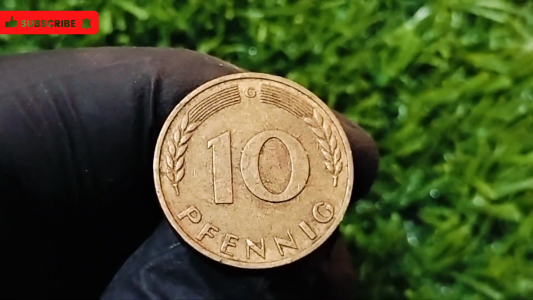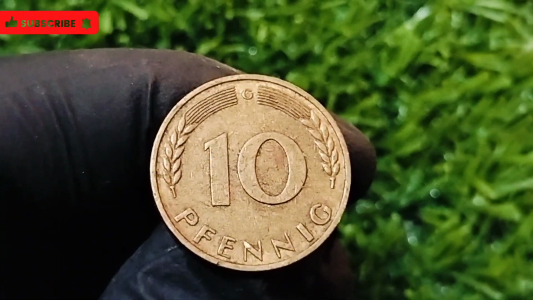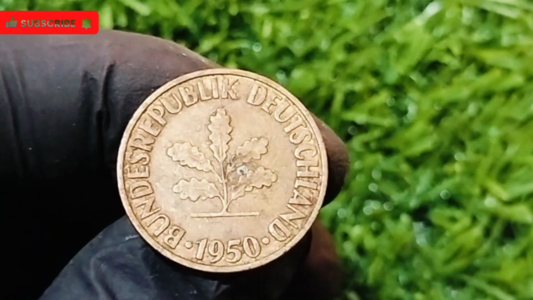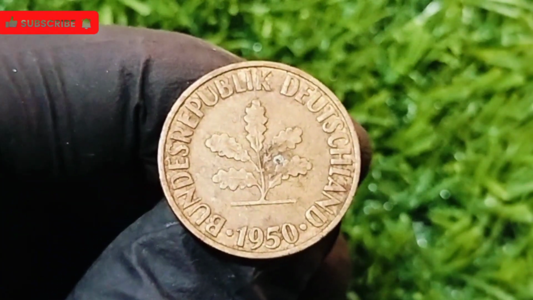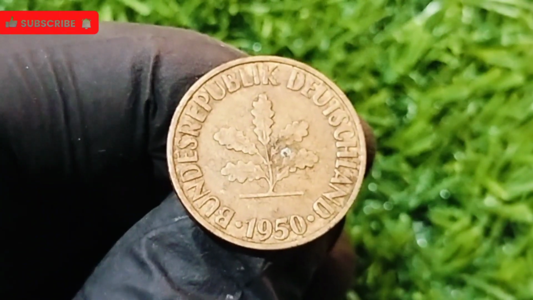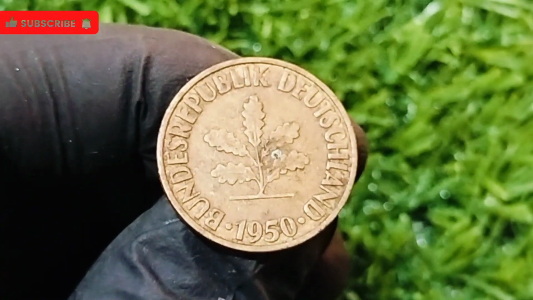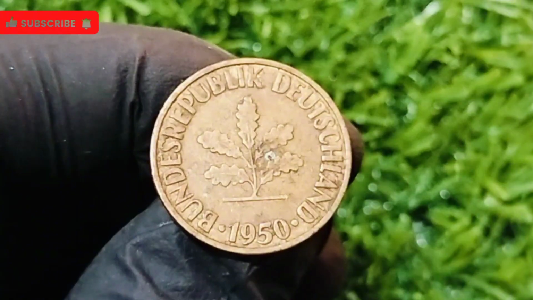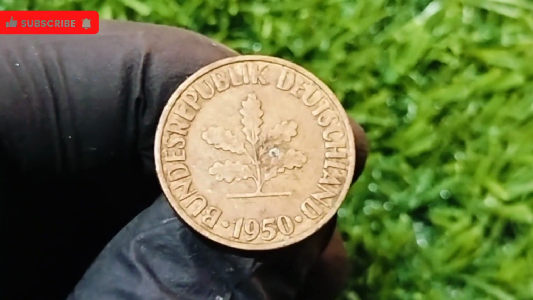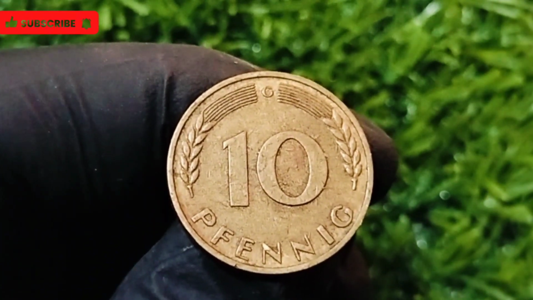The 1950 10 Pfennig coin is also an example of how coins serve as everyday artifacts of political and economic history. Its design and production were not merely aesthetic choices but also political ones, intended to foster unity, trust, and a sense of shared future among citizens recovering from war. It marked a departure from authoritarian imagery and embraced democratic symbolism, making it a small but powerful tool of national identity.